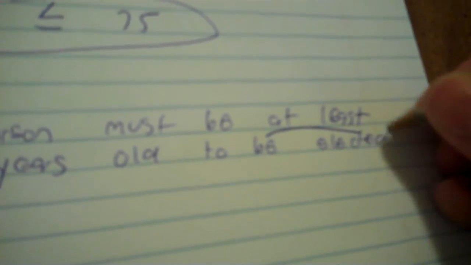Okay, example 3. A person must be at least, being in bold italics, 35 years old to be elected president of the United States. Just put president, that's good enough. Okay, so the variable we're supposed to use is A. I would guess that's for age, so A. I get these out of the textbook. At least, so at least I would use greater than or equal to.